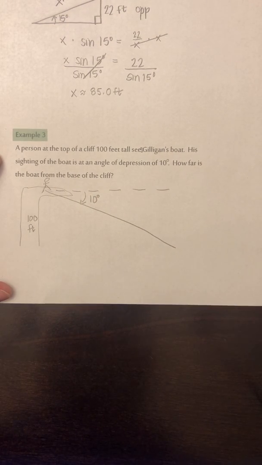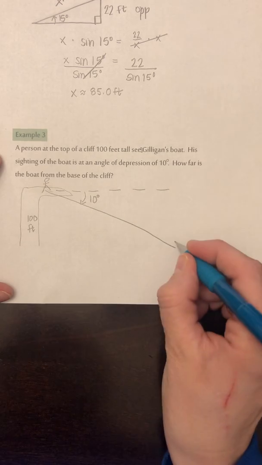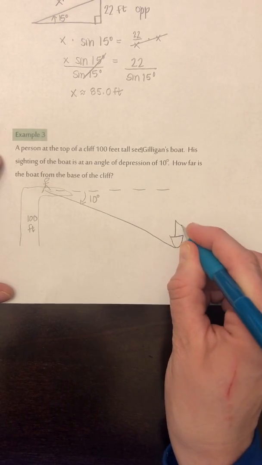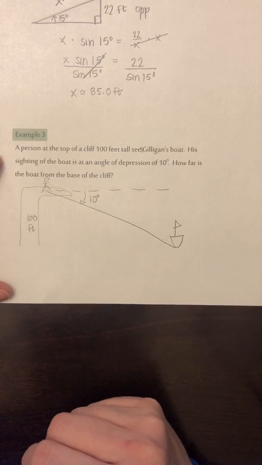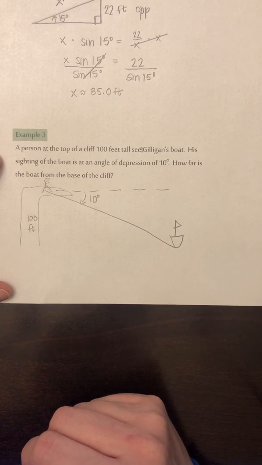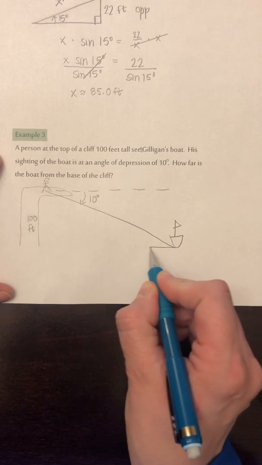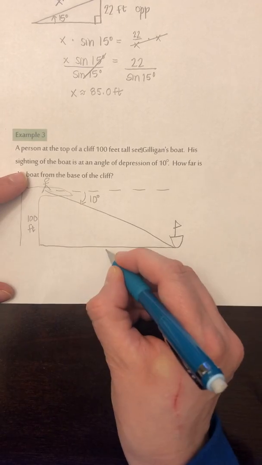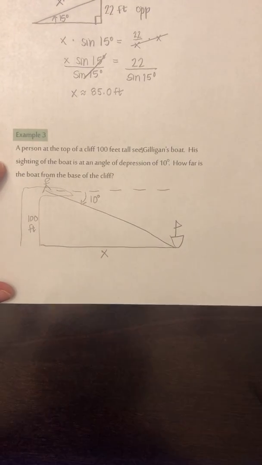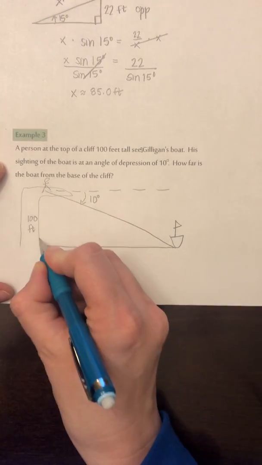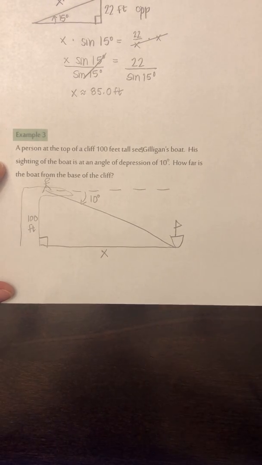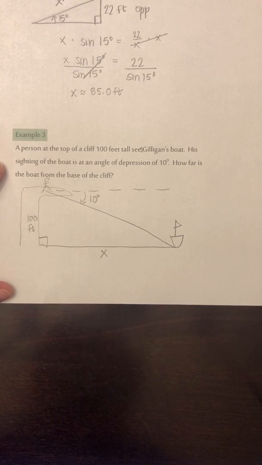All right, the question is, how far is the boat, because there's my boat, there's Gilligan, from the base, otherwise known as the bottom of the cliff. So what we want to find out is that measurement right there. So again, remember here I have this 90-degree angle. Again, we're assuming that the cliff is perpendicular to the ground or to the water there. And we need an angle measure besides that one, the 90-degree one. We need another angle measure inside of our triangle.